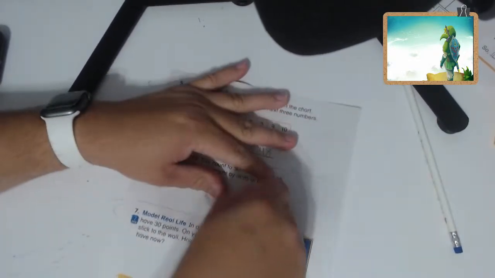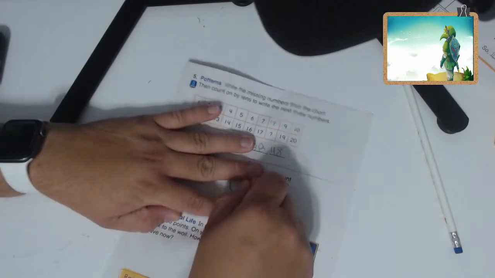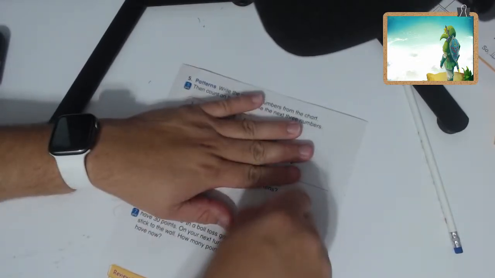Ah, you ripped the paper. Sorry. You know you could put tape there. It's okay. We can fix it. You can put tape there.